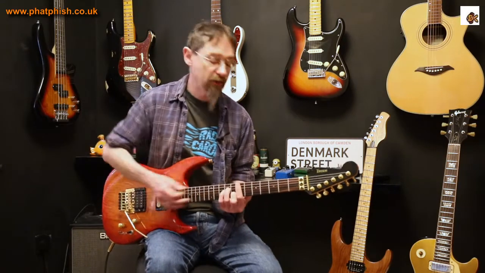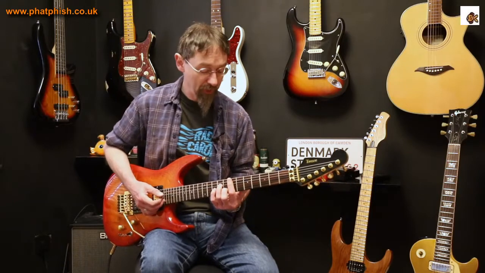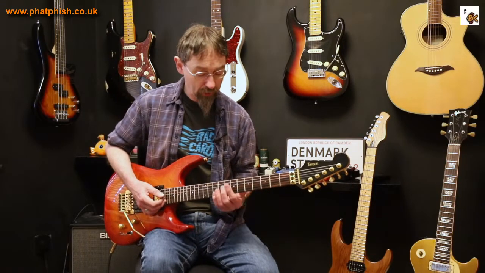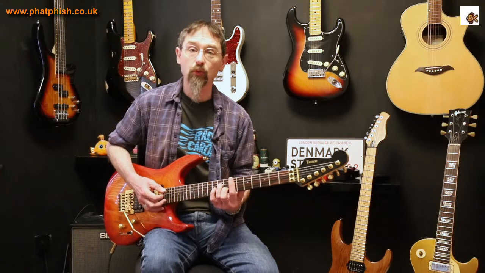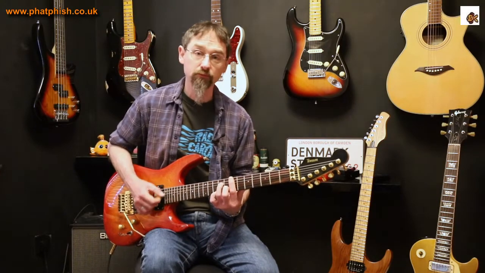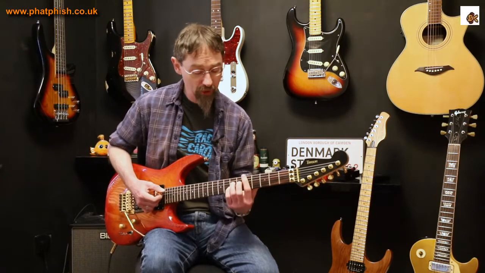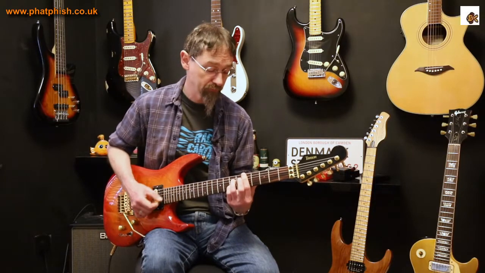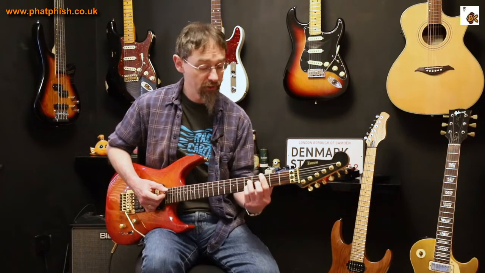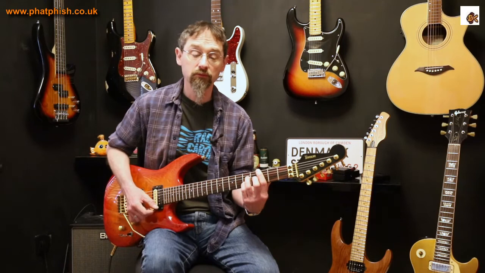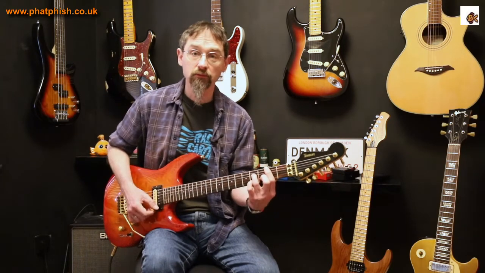Yeah, that's got a flat 7th in there. Just adds a little bit of extra colour. And we could do that for the whole progression. We'd start with an E minor 7 chord as the 1 chord, move down to a D dominant 7th, then a C major 7, then a B minor 7.